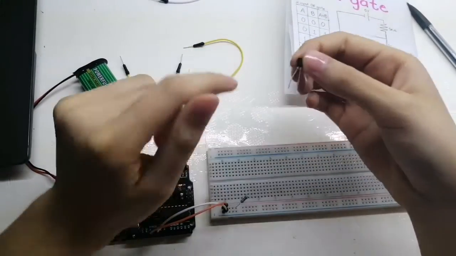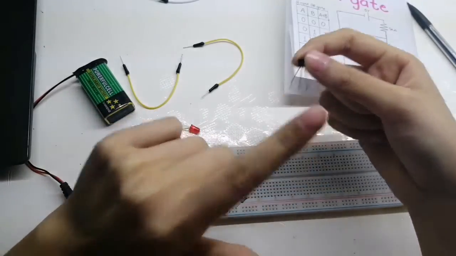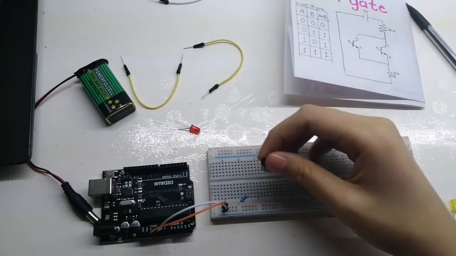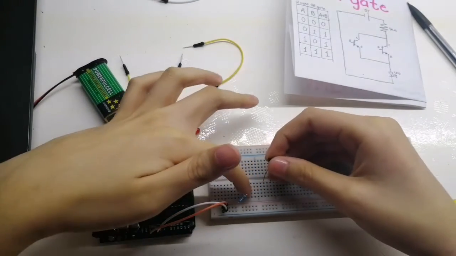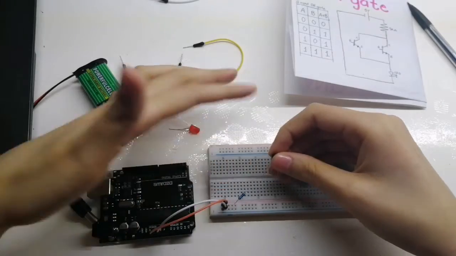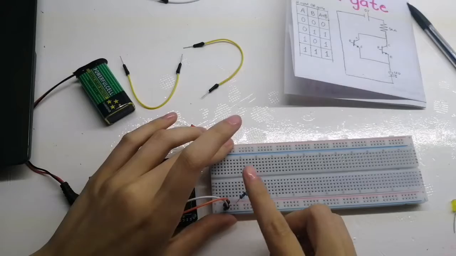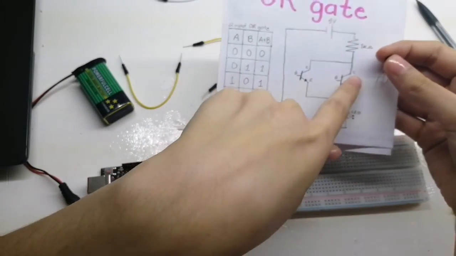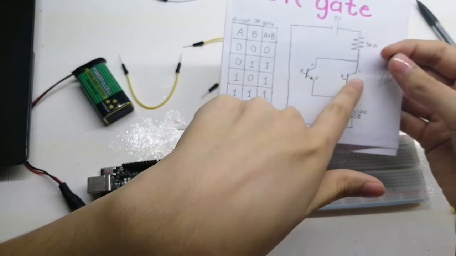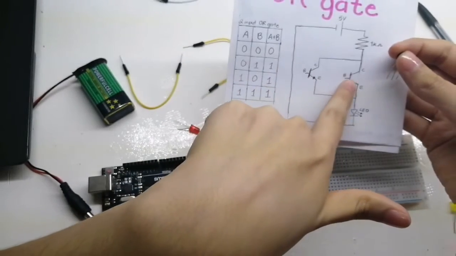Remember that this one has a collector, base, and emitter. The collector is going to be in the same line as the resistance. The resistance is 1 kilo ohm, and now we are proceeding to put these two transistors in parallel connection.